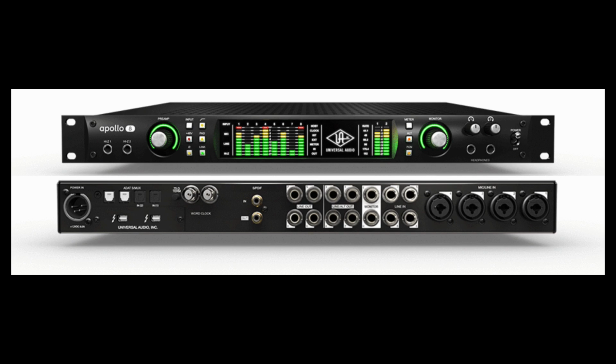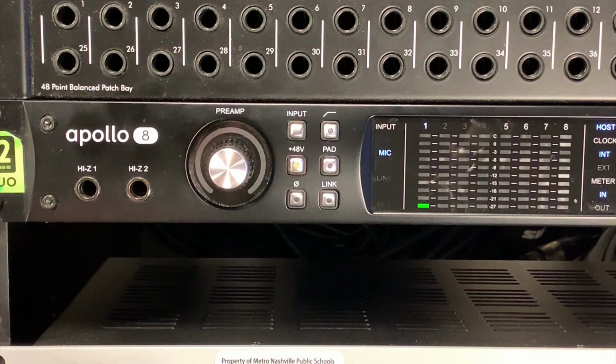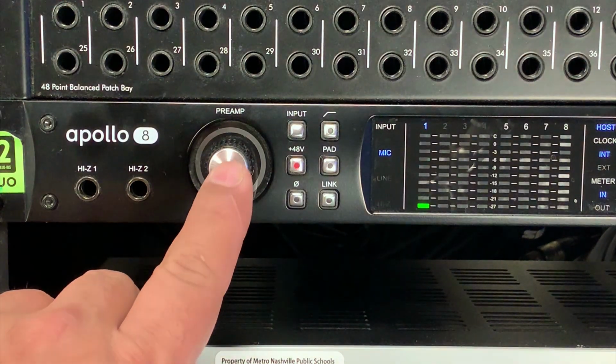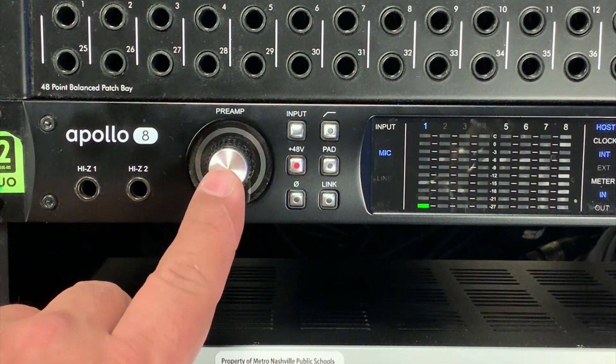This here is the Apollo 8. Here's a good picture of it. Let's go to the live feed of the Apollo 8. Right here, you'll notice that this knob is a preamp knob. This is your gain knob for whatever channel you have selected.